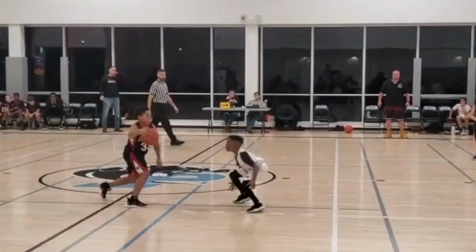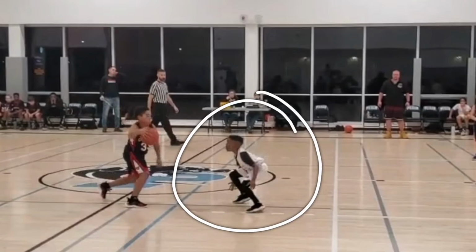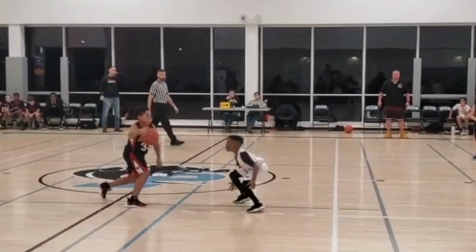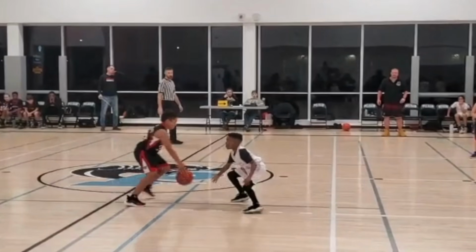This is perfect defense. If we also see his palms, they're facing up because when you're swiping up on the ball, there's going to be more contact space on that ball than if you were to swipe down and potentially hit that player's arms, which would then be a foul call. So he's able to stay low. Look, he's also on his toes.